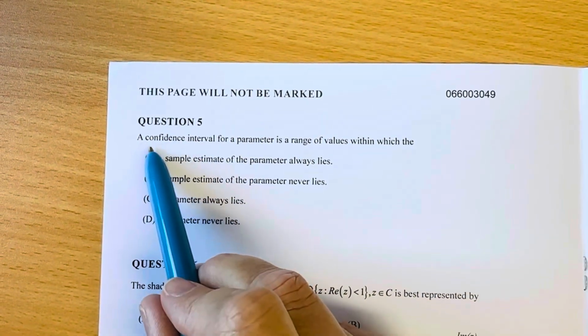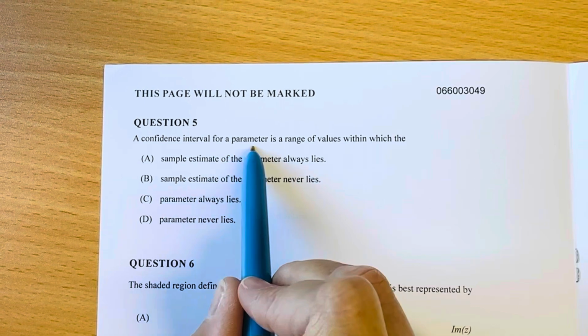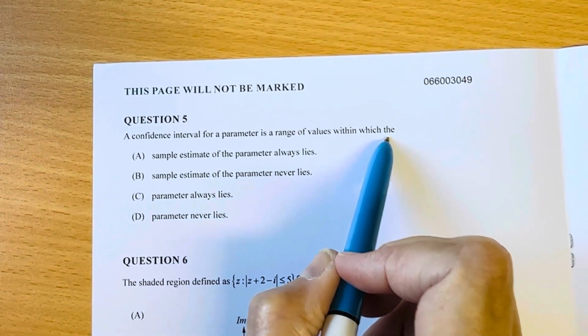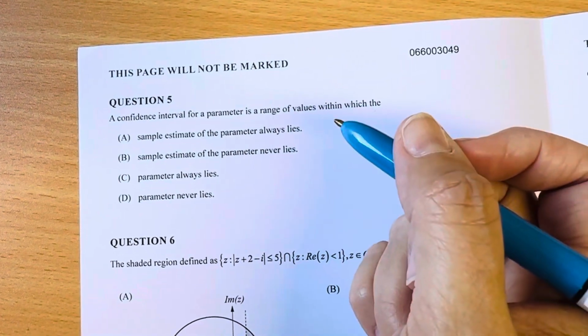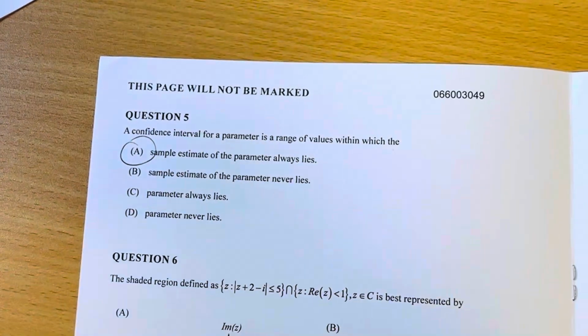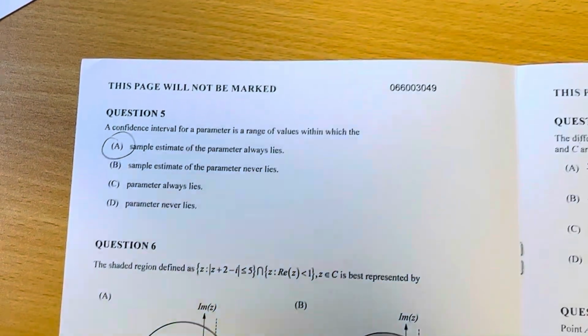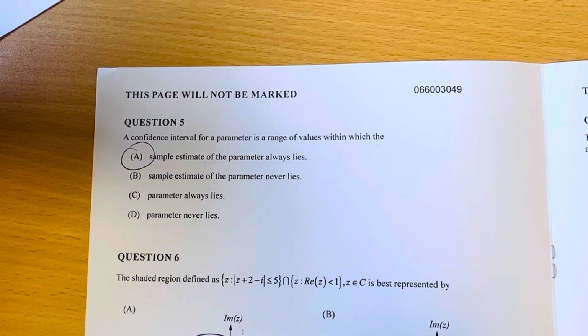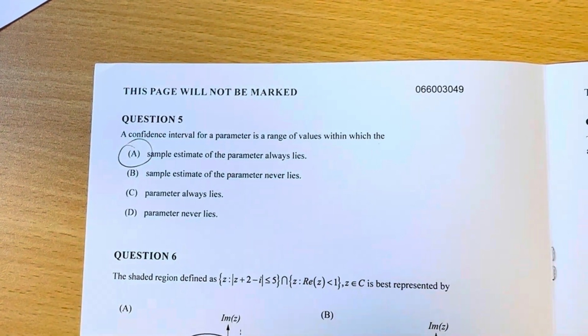Question 5. A confidence interval for a parameter is a range of values within which the sample estimate of the parameter always lies. So if we're looking at a confidence interval for a parameter, a range of values within which the sample estimate of the parameter always lies.